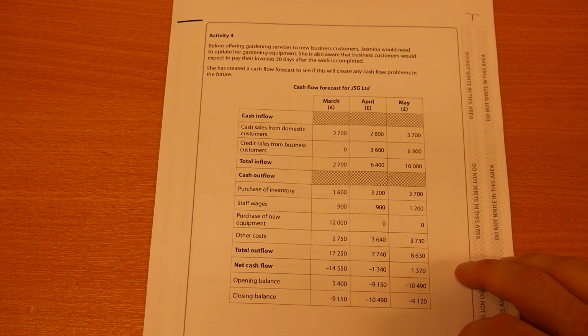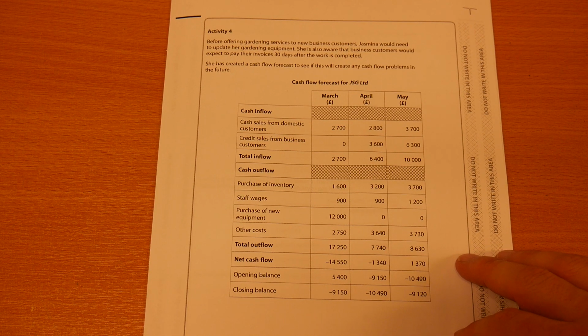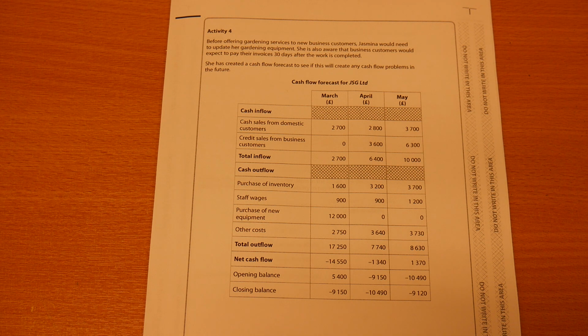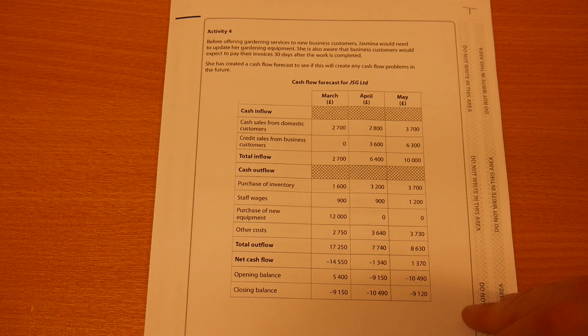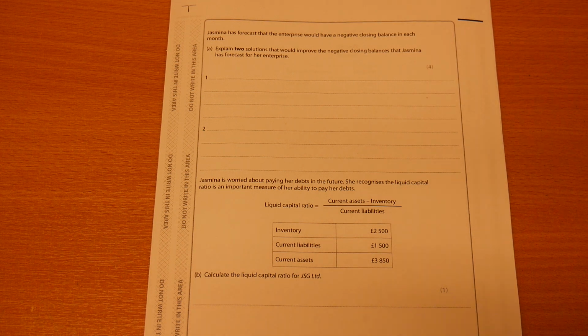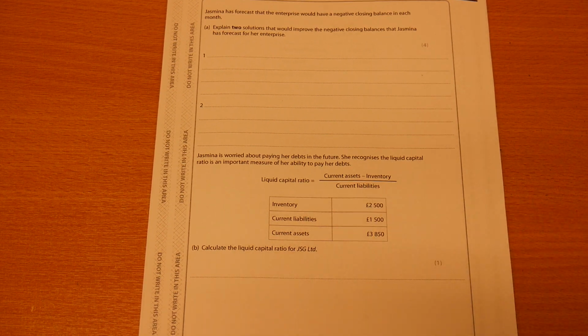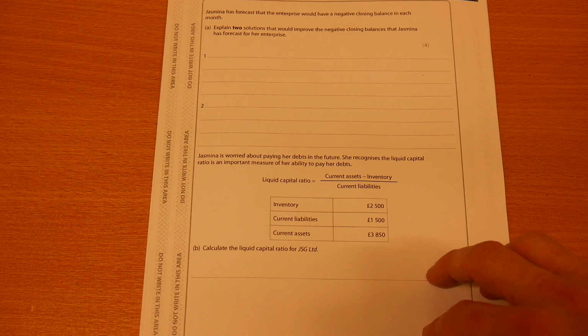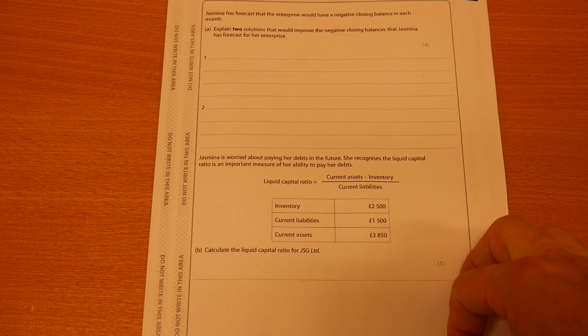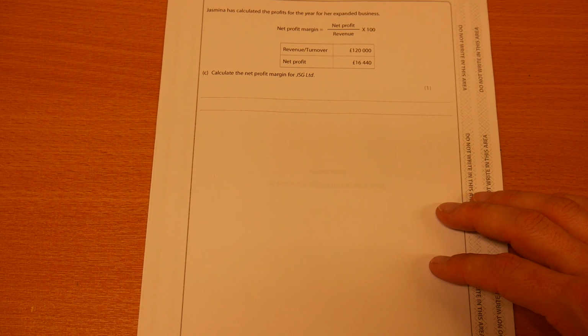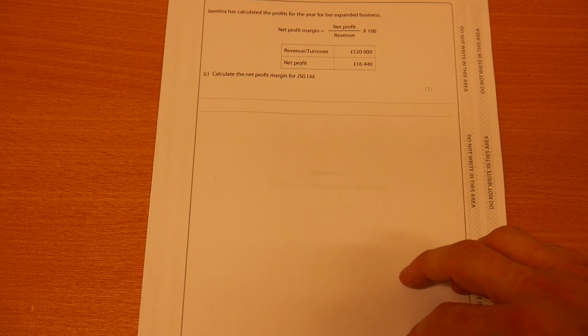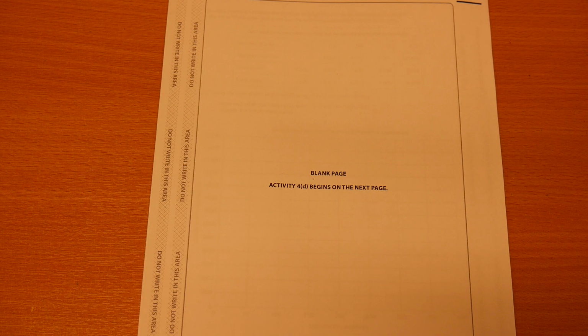Now, we've then got this information for the cash flow forecast. Okay, so we can see all of that information there about what's coming in, what's going out, and explain 2 solutions that would improve the negative closing balance that she faces. And then we've got the liquid capital ratio being provided for us. That's really crucial to be aware of. That's one less thing you need to worry about revising there, and the calculation that's necessary there to obtain 1 mark. Next up, we can see that we've also got net profit margin, and we can see that we're given that information as well. Okay, so that's very helpful.